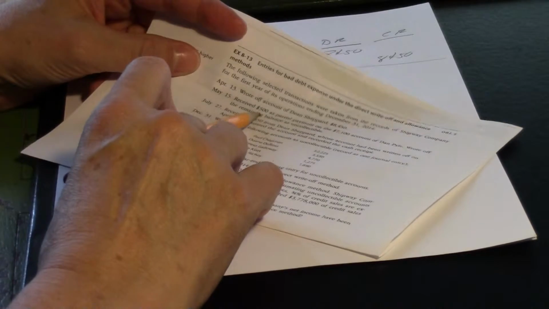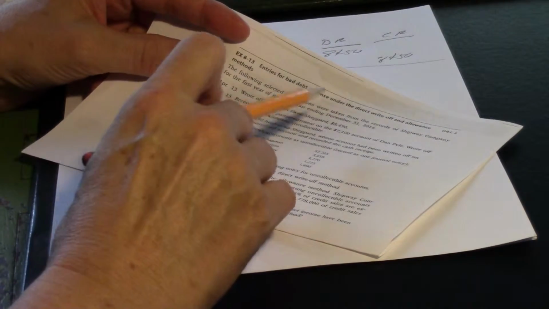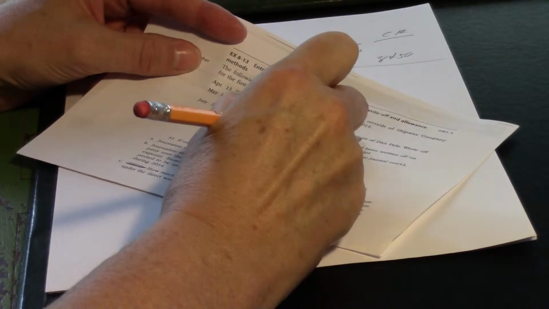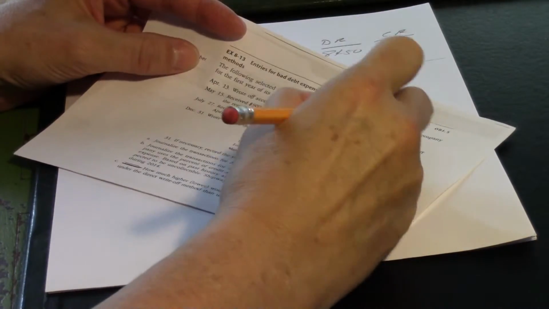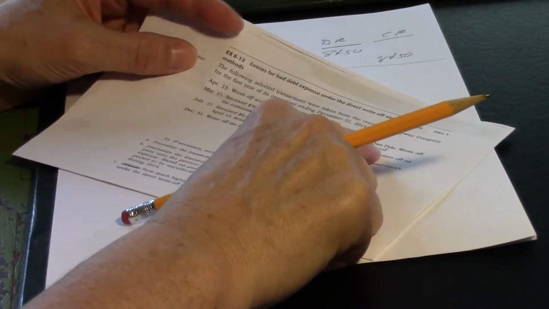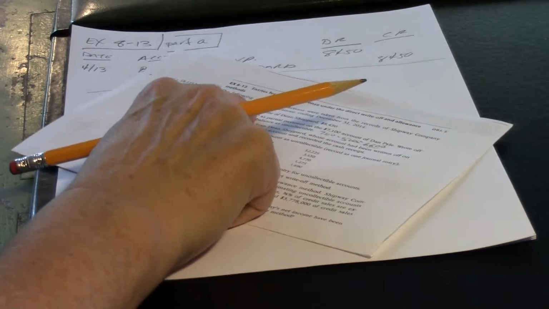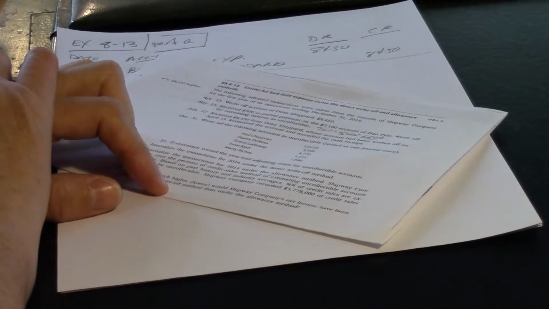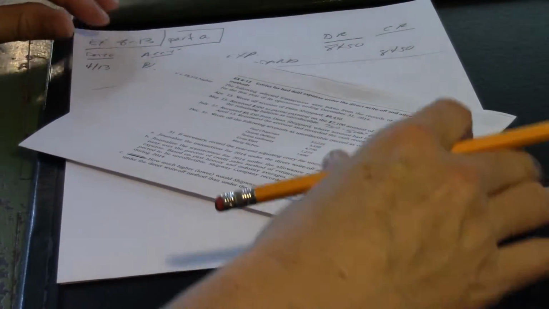So we're not writing off the $500, right? 7,100 minus 500 equals 6,600. So that's what we're writing off to bad debt expense. We're getting $500 in cash, and then we're going to credit the account receivable for Pyle for that whole amount.